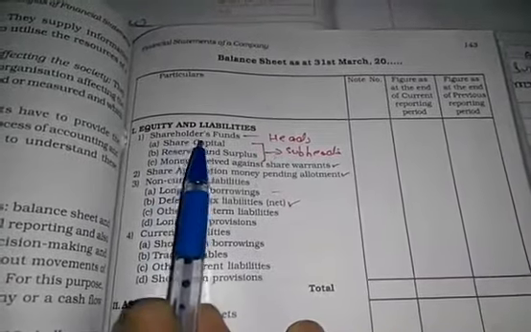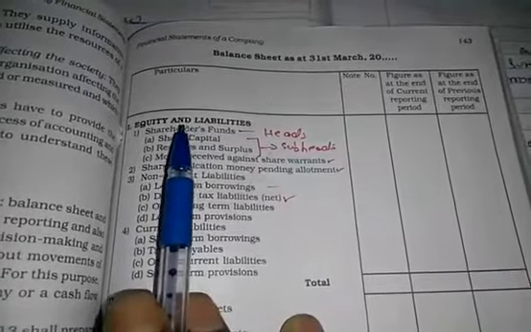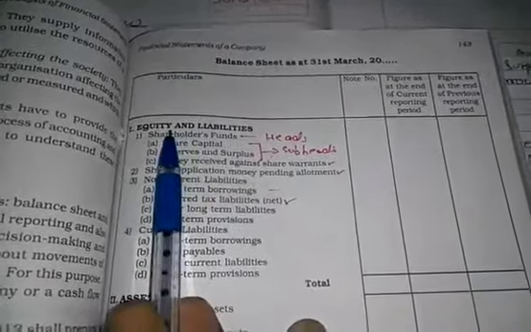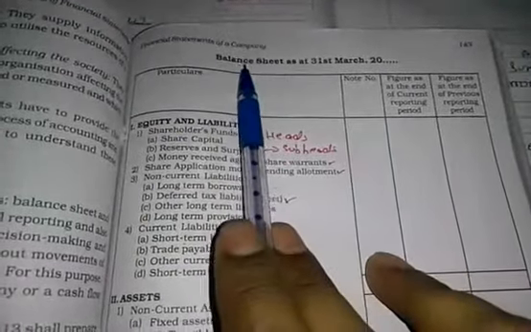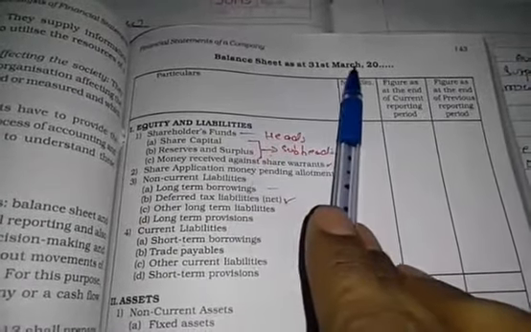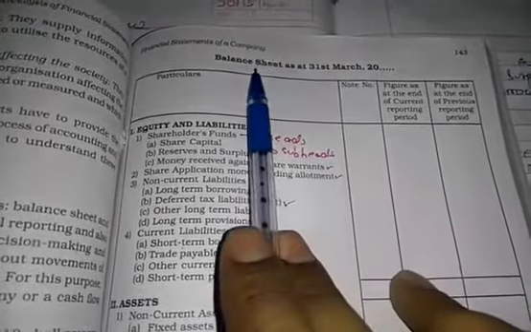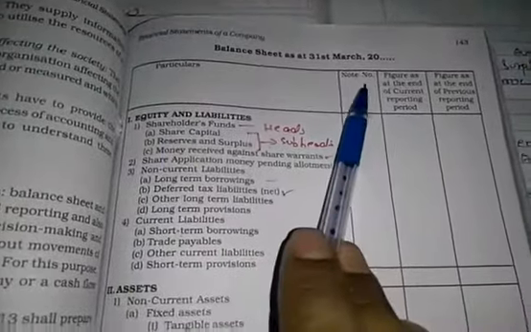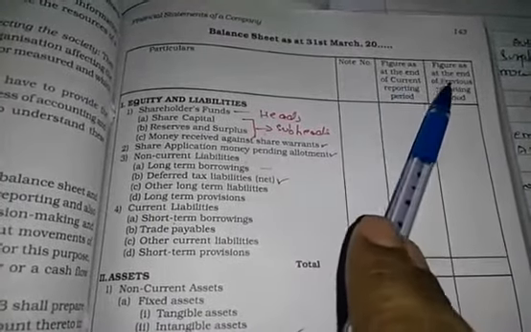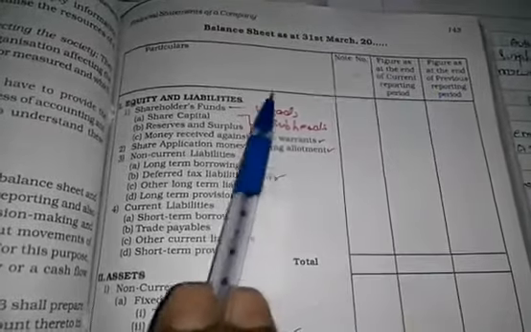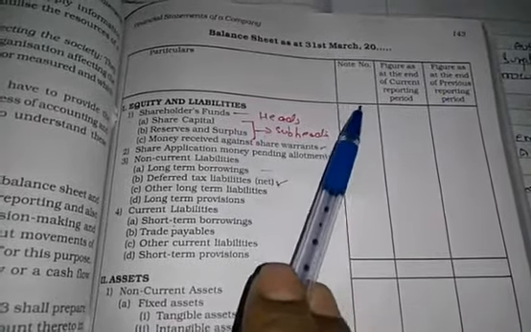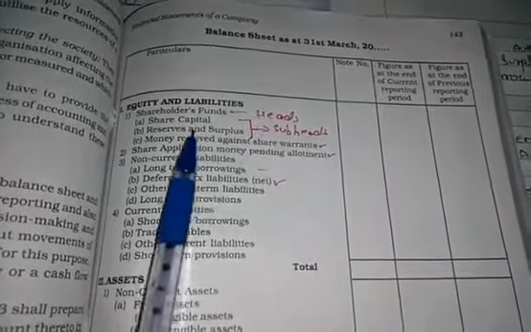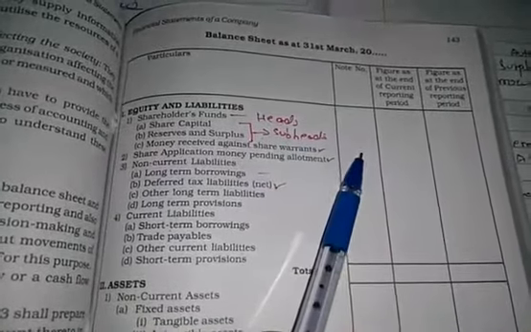Now I'm going to explain the various heads and subheads of the balance sheet. The first one is that you have to prepare the balance sheet as at 31st March, whatever the date of the company name, and it is a format: particulars, note number, current year figure and the previous year figure. The note number column is very important. In this, the detailed description about the various items we will show.